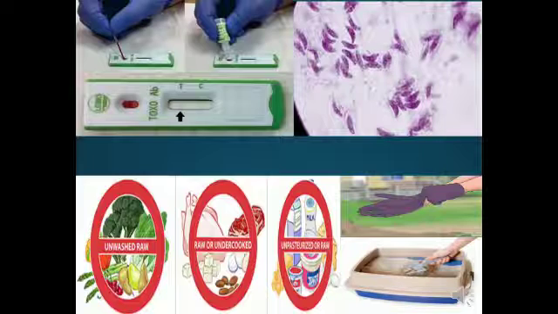Toxoplasmosis can be avoided by eating thoroughly washed vegetables and avoiding undercooked meat and unpasteurized milk and milk products, and wearing gloves during gardening and cleaning the cat litter box. Disinfect the cat litter box regularly and wash your hands after touching your cat and dog.